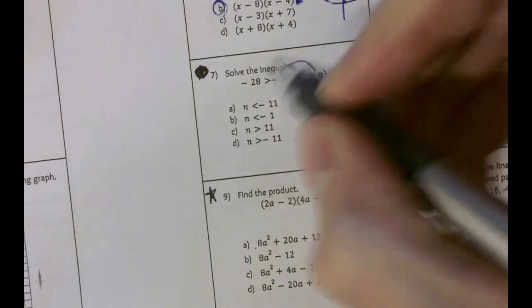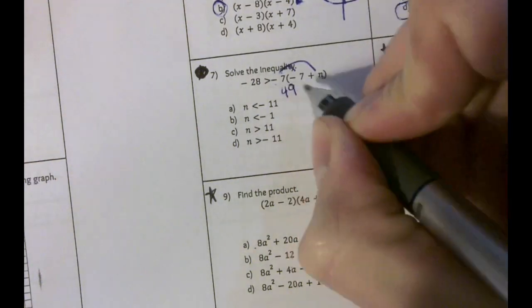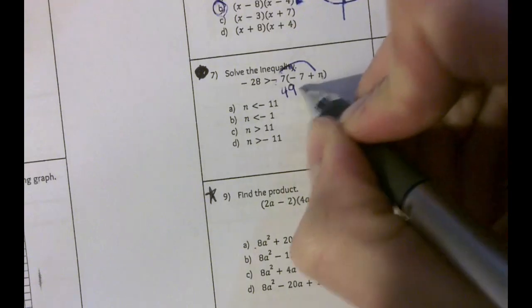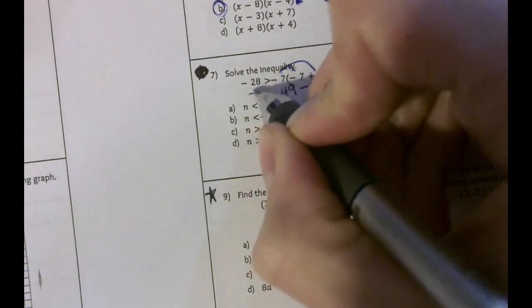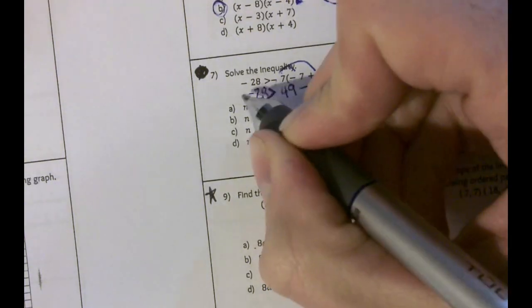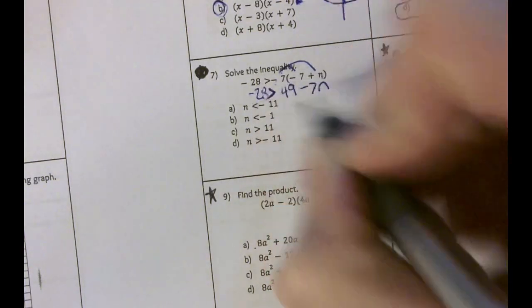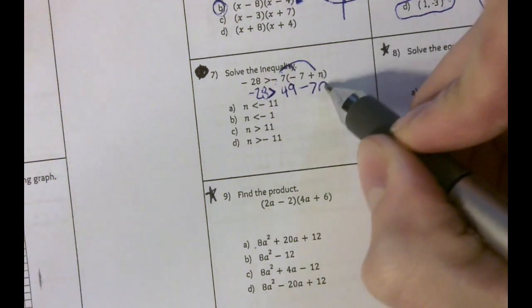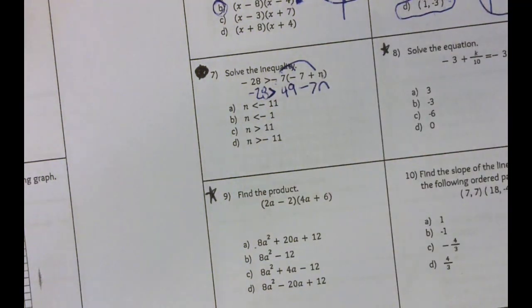Negative 7 times negative 7 is positive 49. Negative 7 times n is negative 7n. I'm going to bring down this part. It's a greater than symbol. Negative 28 is greater than this stuff. Now remember, the ultimate goal here is to get that negative 7n by itself.